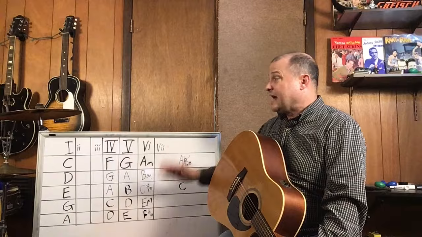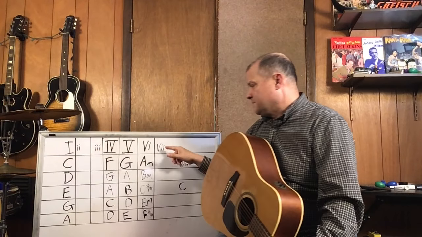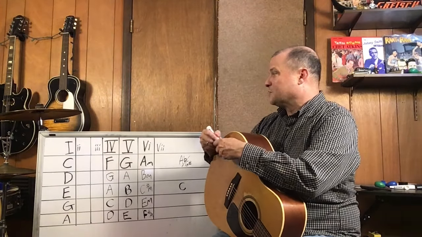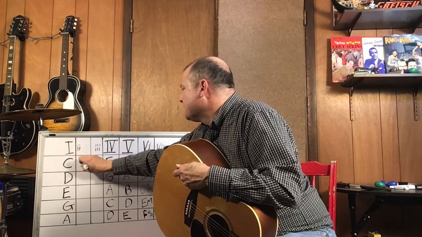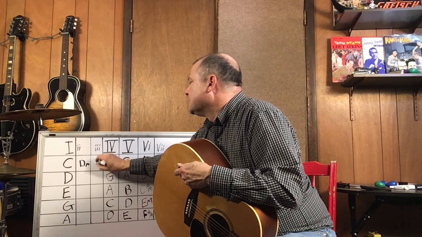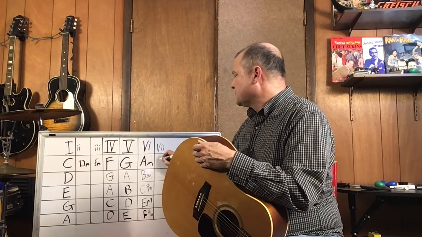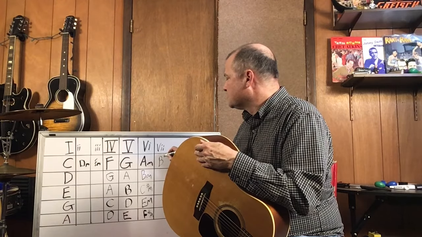Now, you might need to know your 2, your 3, and even your 7 chord. It's more likely you're going to need to know your flat 7 chord. Let me just fill this in for you for the key of C real quick so you have it. This is going to be D minor, E minor, and this is going to be B diminished.